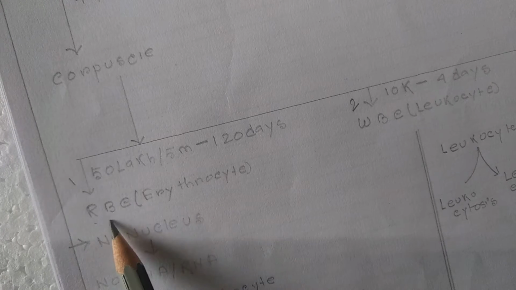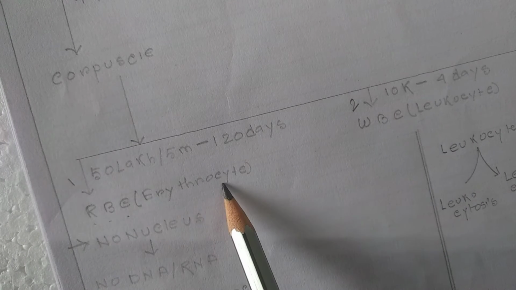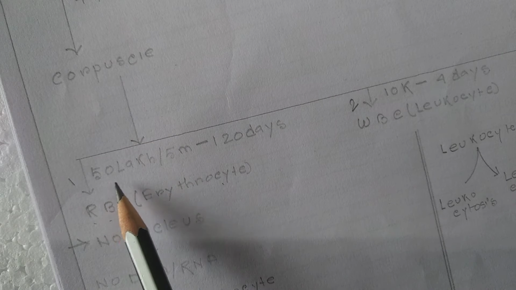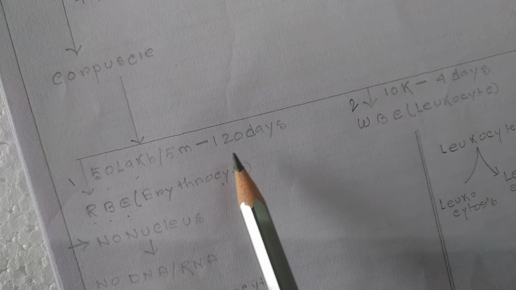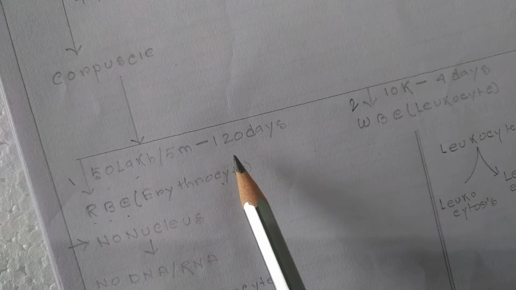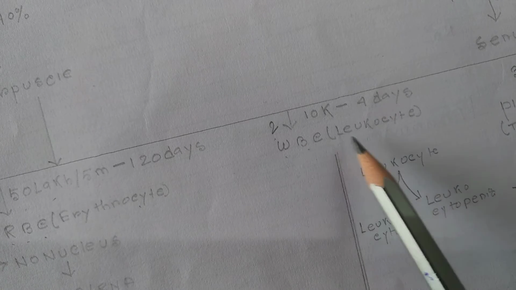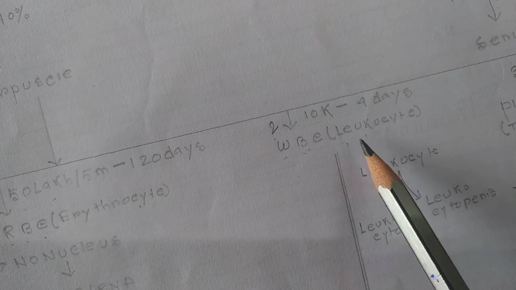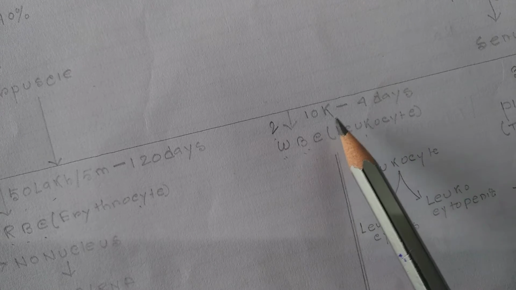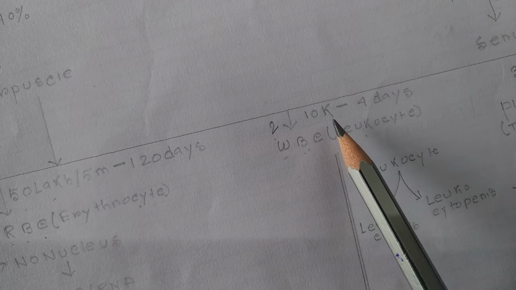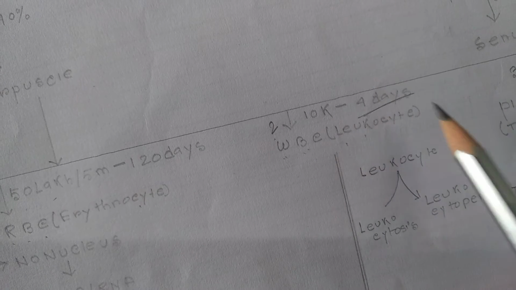RBC means red blood cell, otherwise called erythrocyte. It is present at about 5 million, or 50 lakh. Its lifespan is 120 days. Number 2 is WBC, the white blood cell, also called leukocyte. It is present at about 10,000, and its lifespan is 4 days.